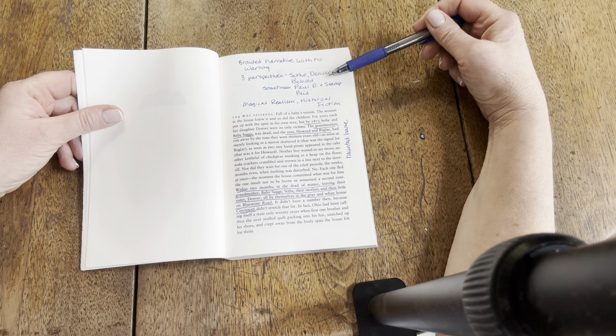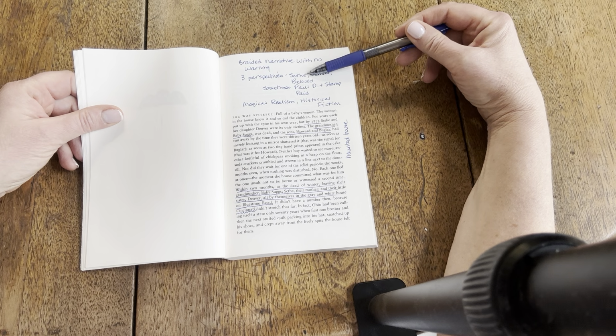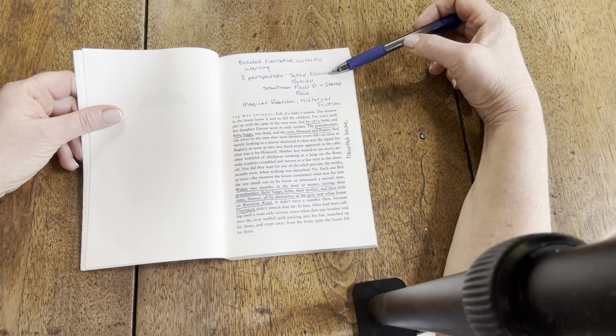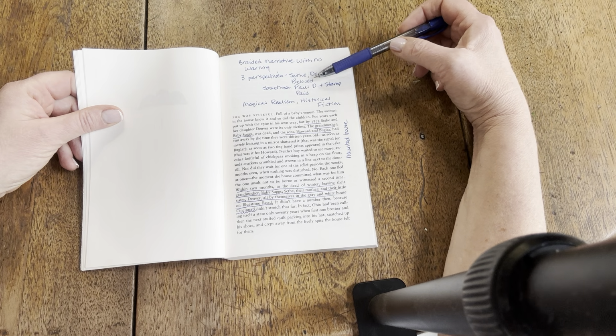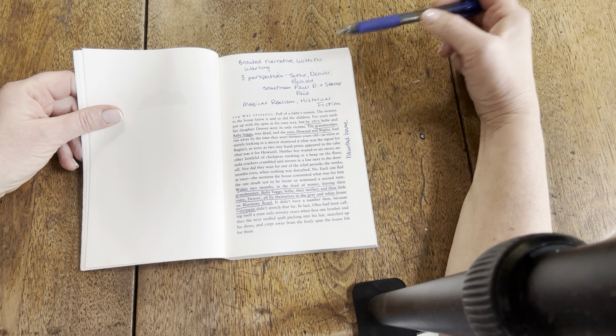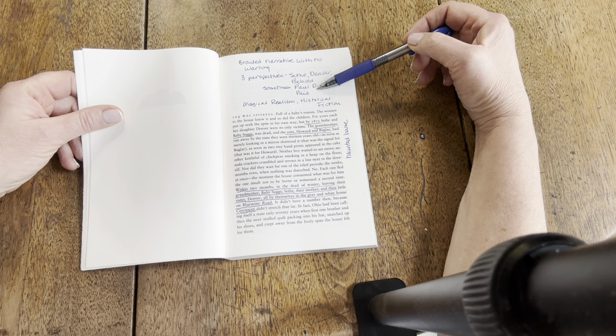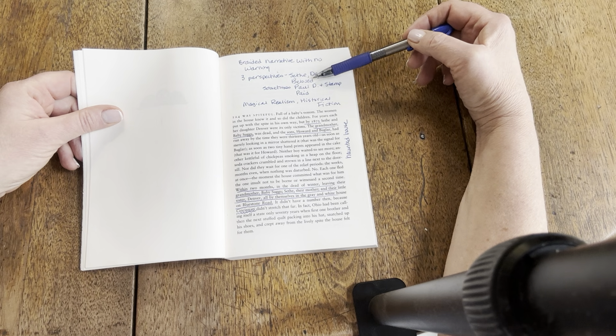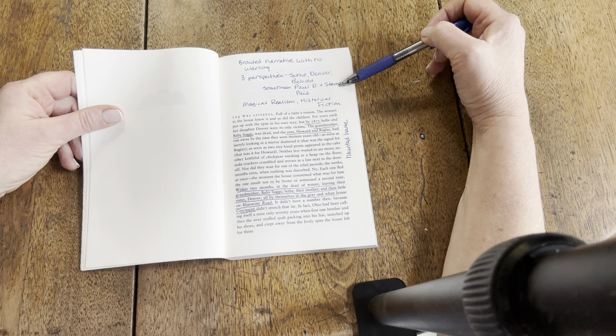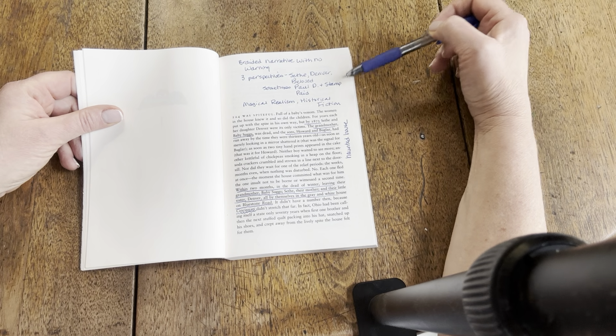The different perspectives: Sethe, who is our main character, her daughter Denver, and her other daughter Beloved are three of the main narrators throughout the story. We're also going to sometimes get the narration in the perspective of Paul D., who is a friend from slavery of Sethe's, and Stamp Paid, who was another slave.